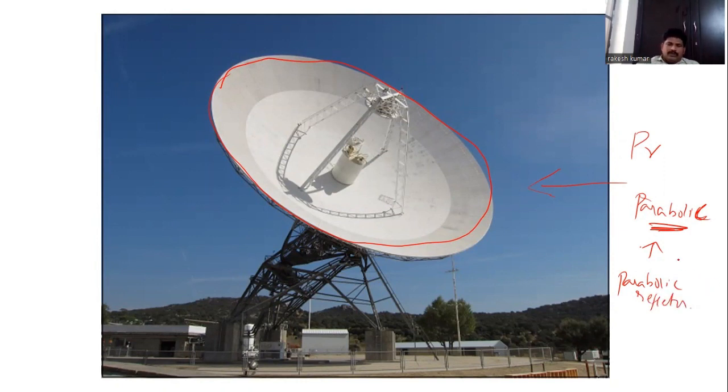Why are you going for parabolic reflector antennas? To improve the overall radiation characteristics of reflector antennas, the parabolic structure is often used. The most popularly used reflector is the parabolic structure.